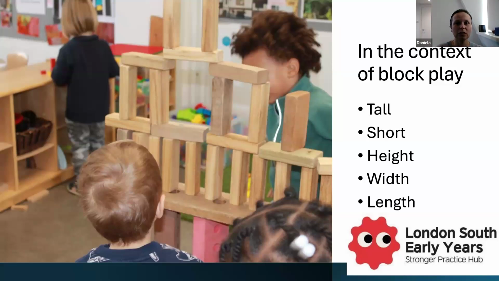So if we're looking at the context of block play, this might be in a continuous provision situation. You may see that your children have developed an incredibly huge structure. So it may be the opportune moment to use language like tall, tallest, taller. You might want to use some comparative language. You want to make sure the children understand what tall and short means.